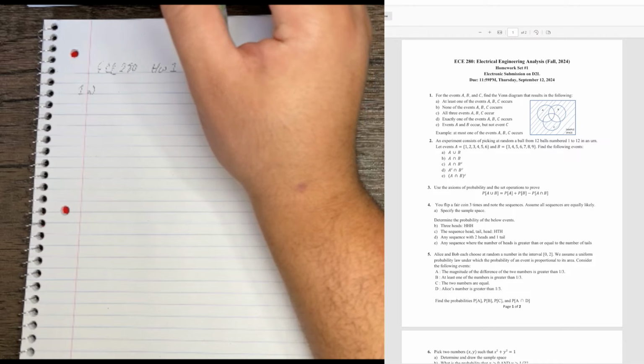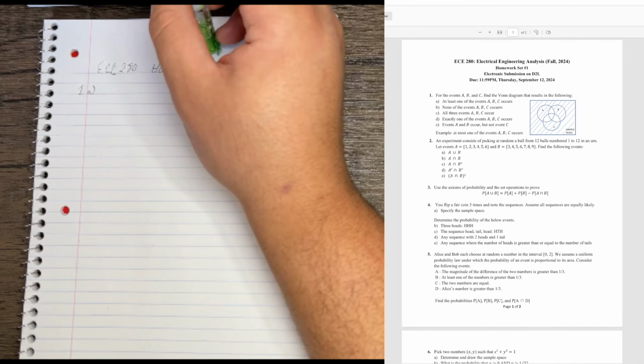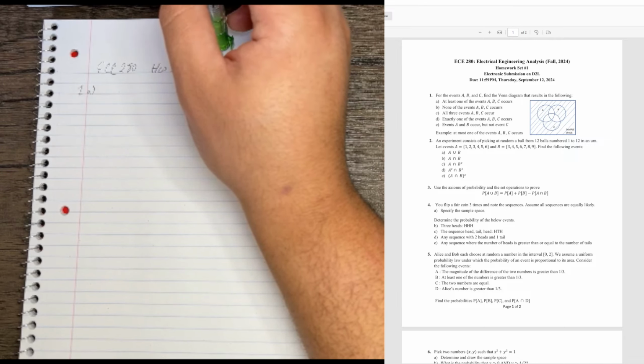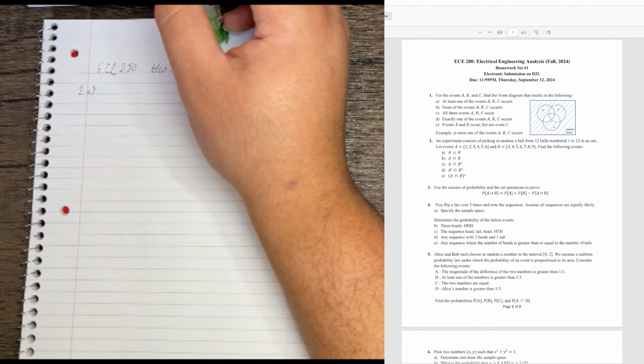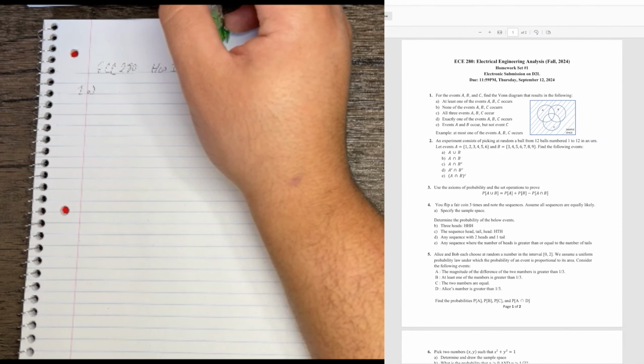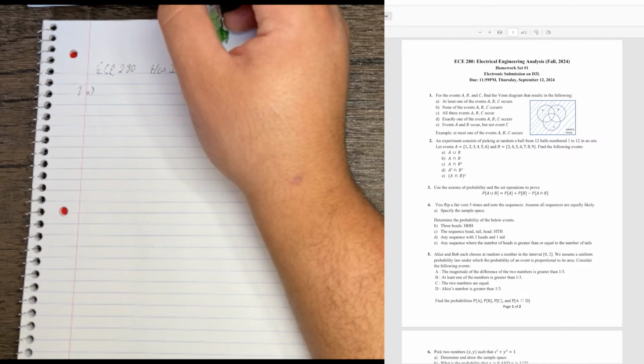This isn't helpful. I don't remember, if I'm honest. Statistics is my least favorite math. At least one of them occurs. We can't just do the area of it. They can intertwine.